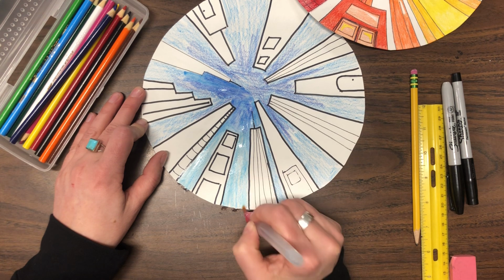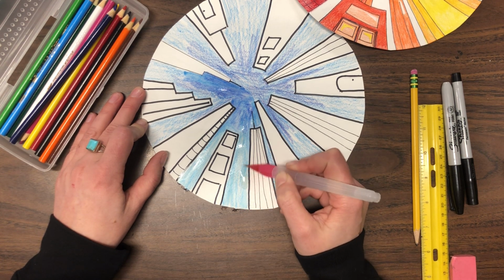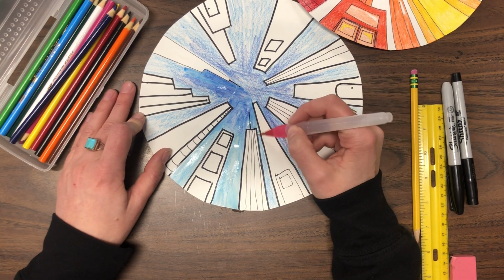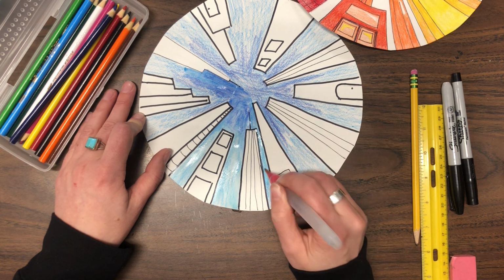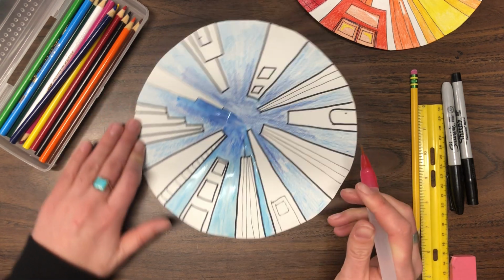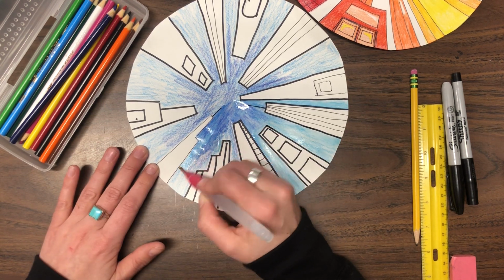If I'm running out of water, just squeeze it gently and some more water will come out. And if you run out of water in your brush, that's okay. The brush part comes off and we can add more water to it. So this is a cool way to paint without actually having paint.